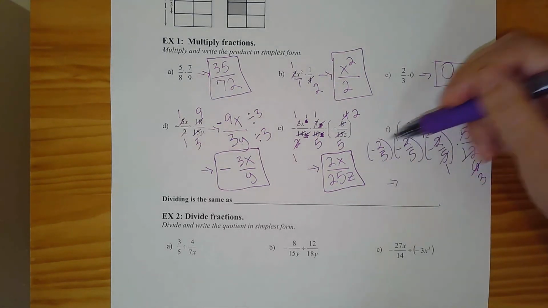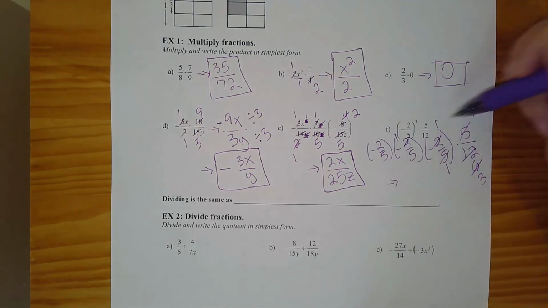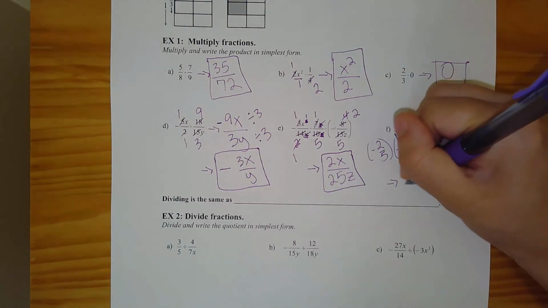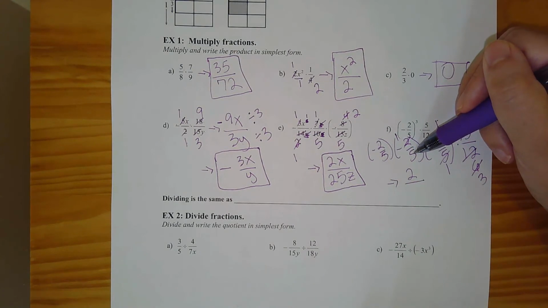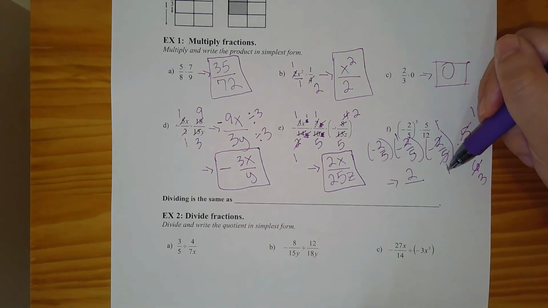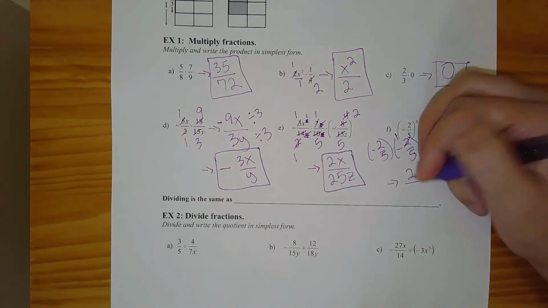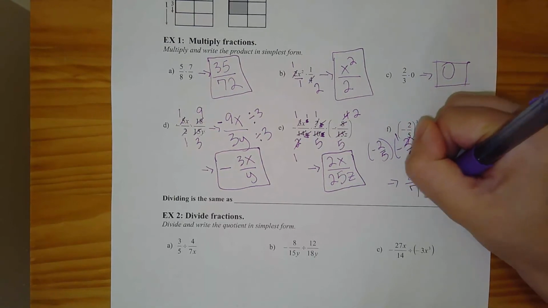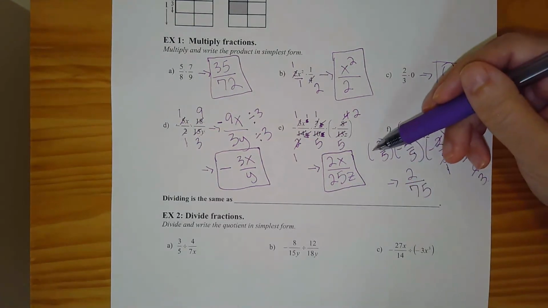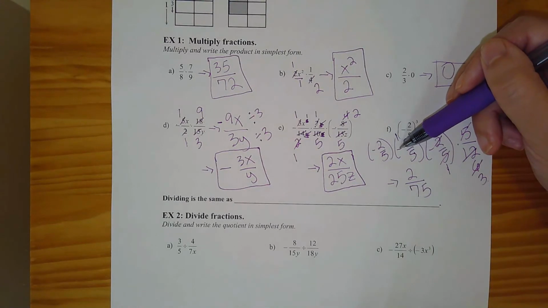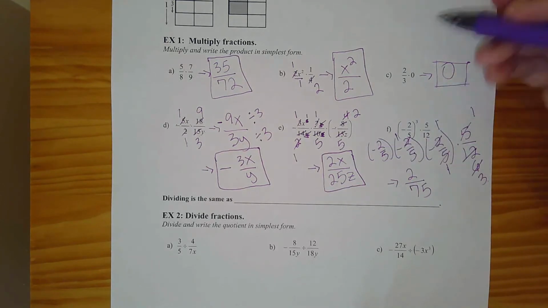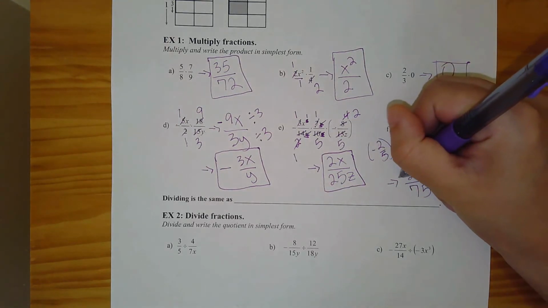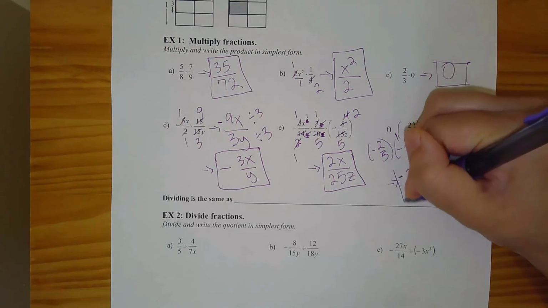So I've got a 2 times 1 times 1 times 1, which is 2. And in the denominator, I've got 5 times 5, which is 25, times 1, which is still 25, times 3, which would be 75. And then let's look at the signs. Negative times negative is a positive. Then that positive times another negative is a negative. And then that negative times a positive is a negative. So our answer is negative 2 over 75.